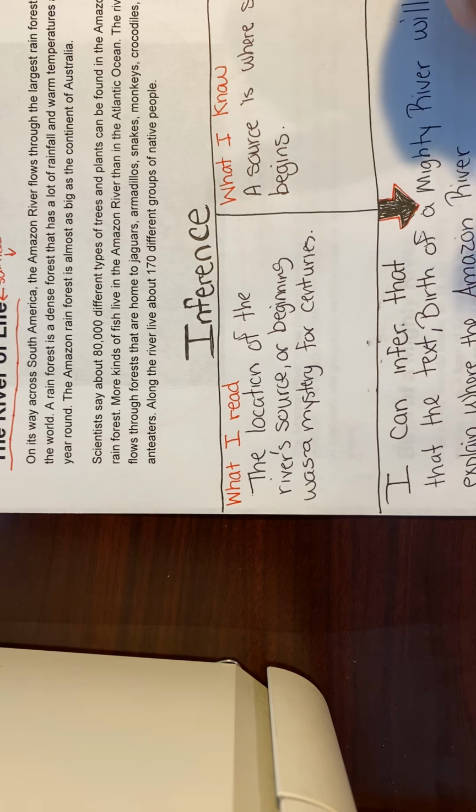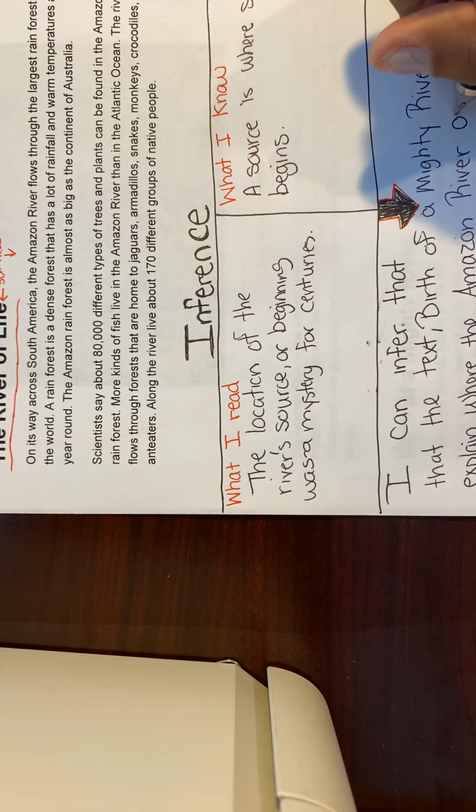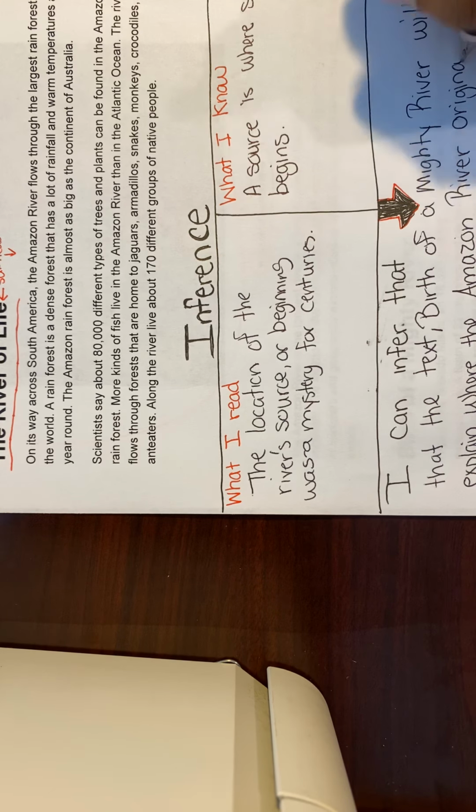And I'm going to use this big word that means begin too. It's called originated. So where the Amazon River originated.